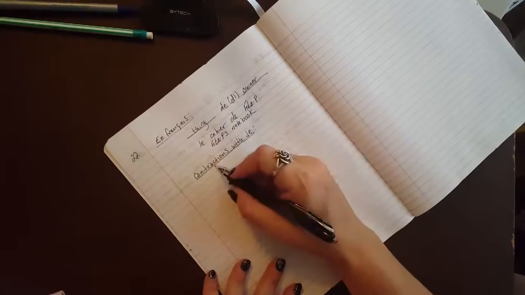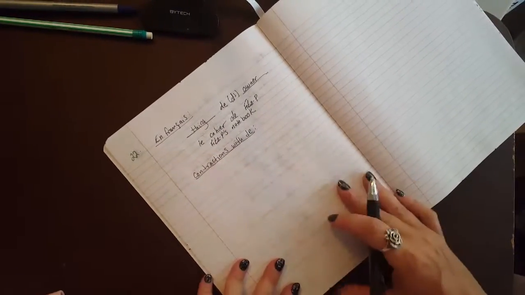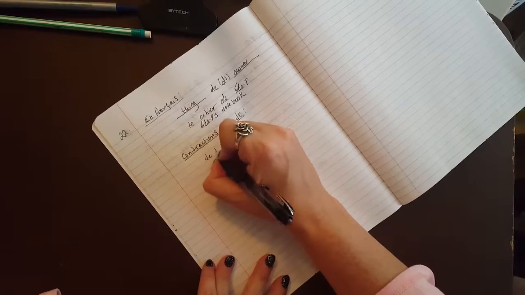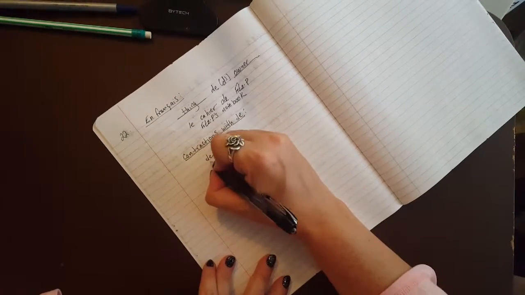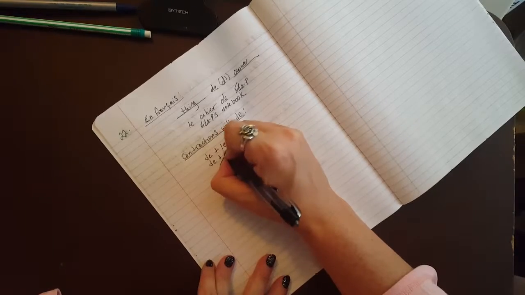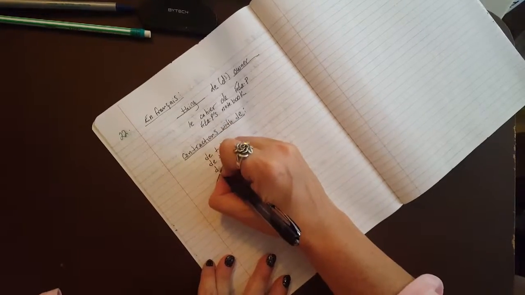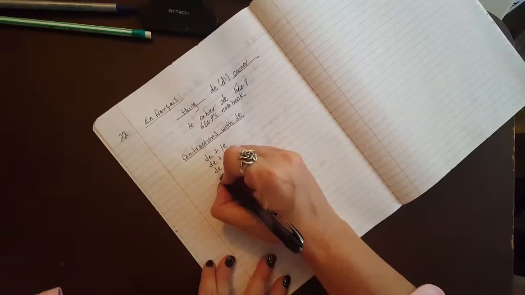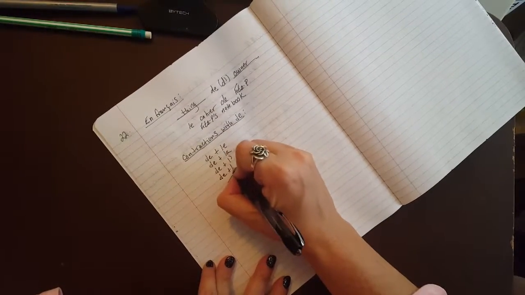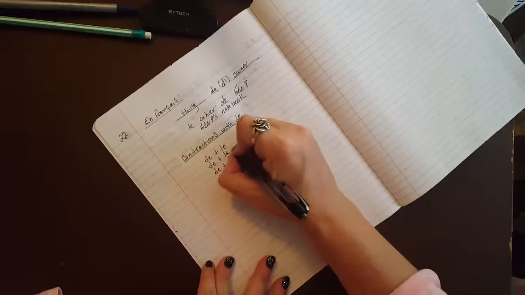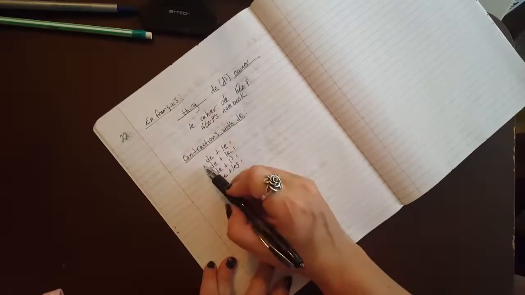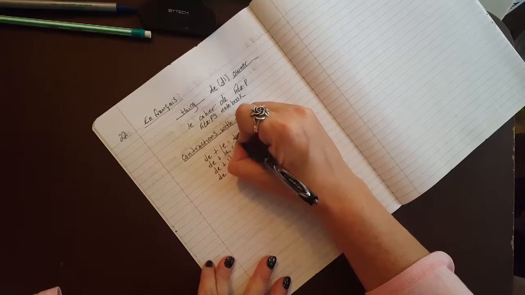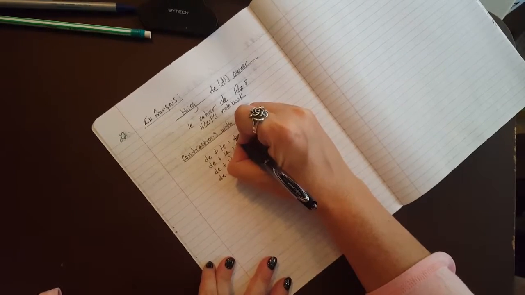Nous avons de followed by all of our different definite articles from our last lesson. So we have de plus le, de plus la, de plus l'apostrophe. These are our singular forms. And then we have de followed by le. Okay. De plus le, ça va devenir du.